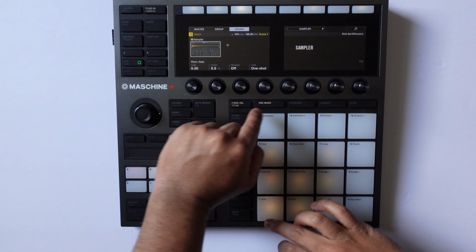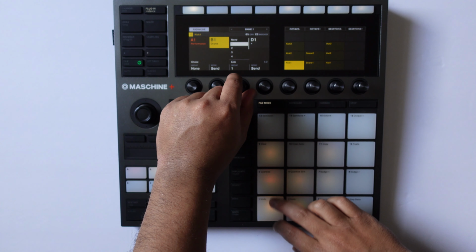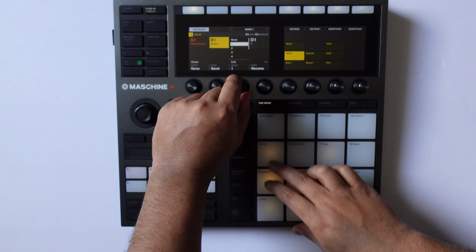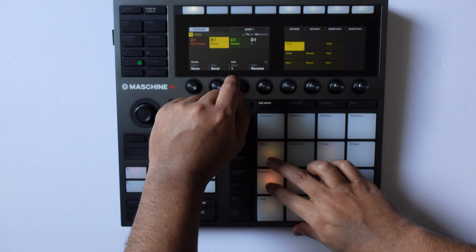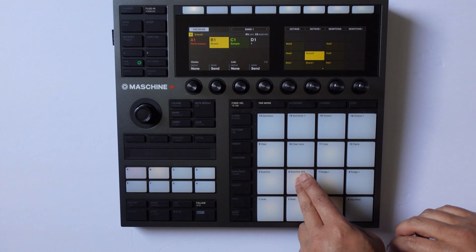So how do we go about linking these sounds? You're going to enter pad mode, and using knob number 3 on your hardware, you're going to select the group that you want to use to connect these 3 sounds. You also have 2 link modes. Send will trigger all of the samples in the group, receive will allow you to trigger that sample individually.